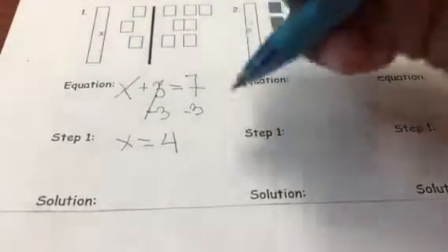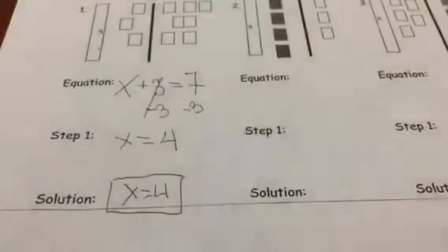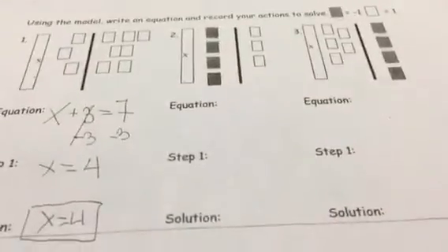And so let me scoot the paper up. Oh, I kind of wrote everything in the wrong blank for this first one, so the answer is x equals 4. Everybody got that one? Okay, let's try the second one.